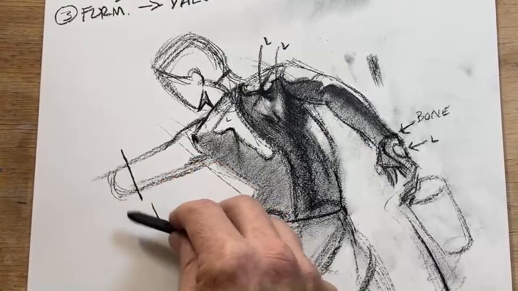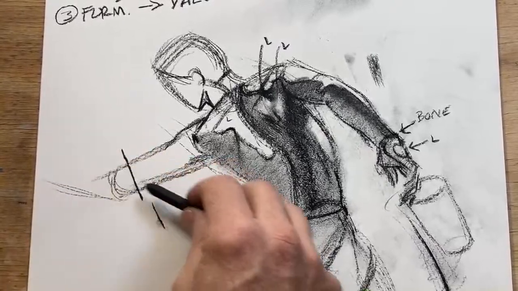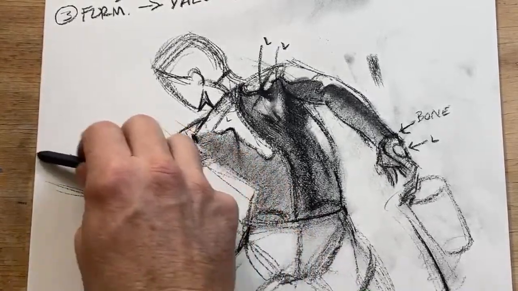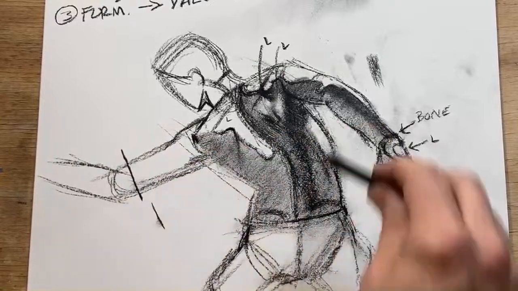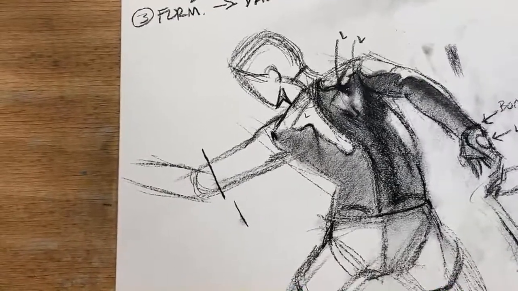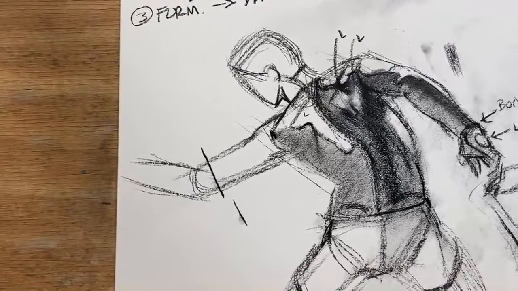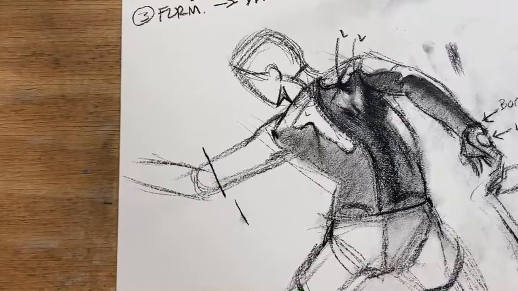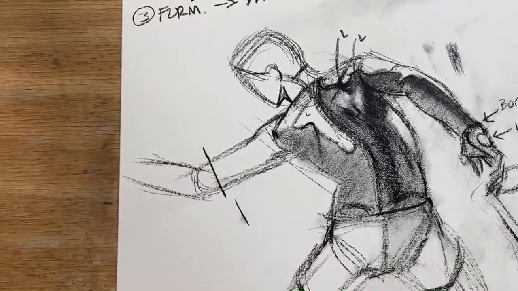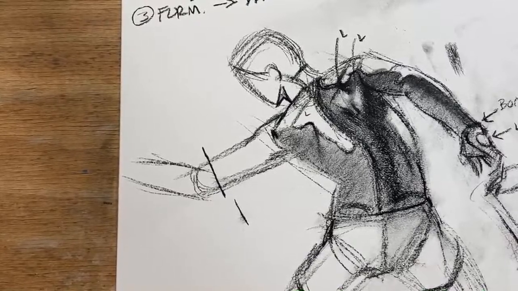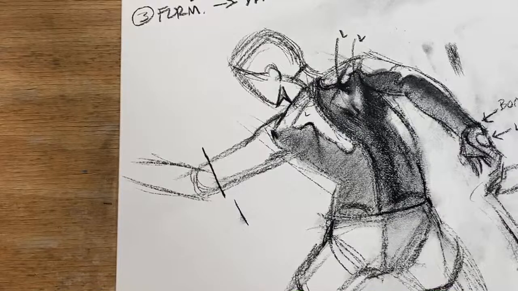So that's going away from us, and then it's coming back up, and I'm not going to fit his hand on there. That's okay. There we go. No, I don't want to do that. There we go. That's what I want to do. Okay.